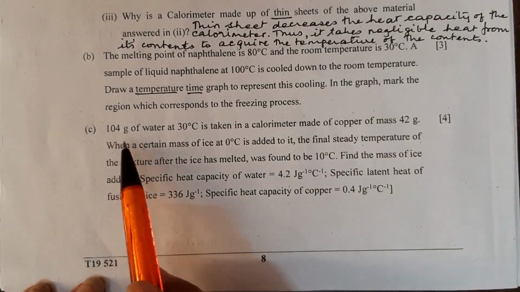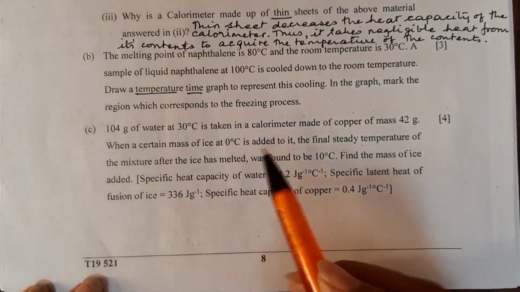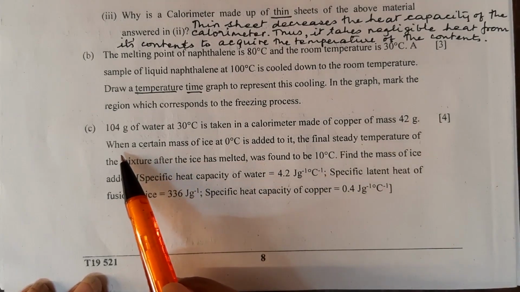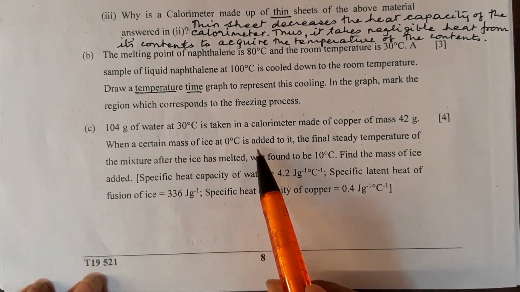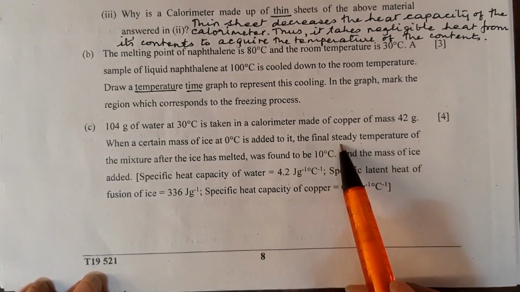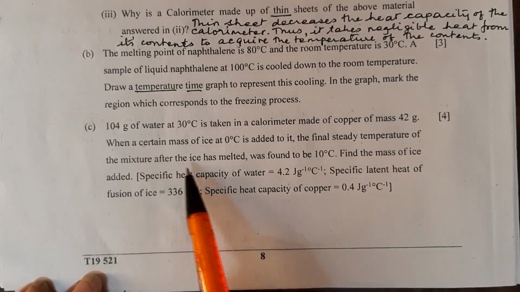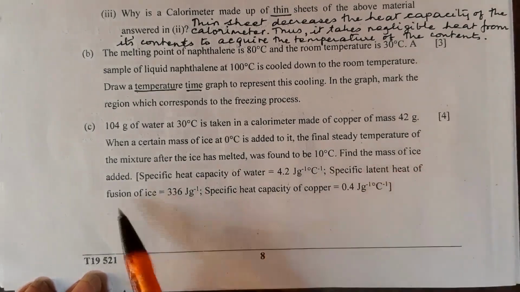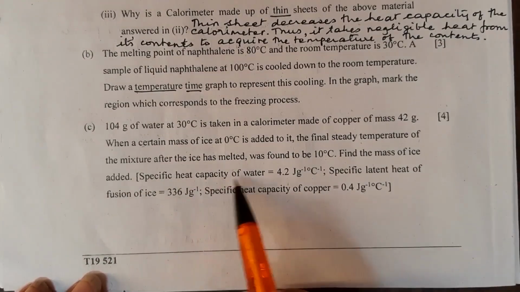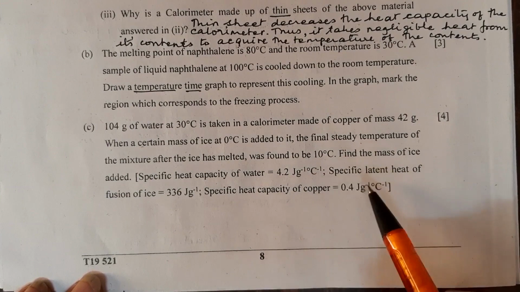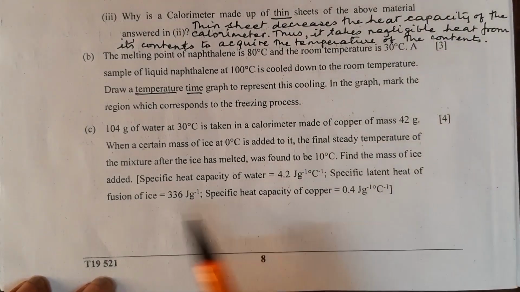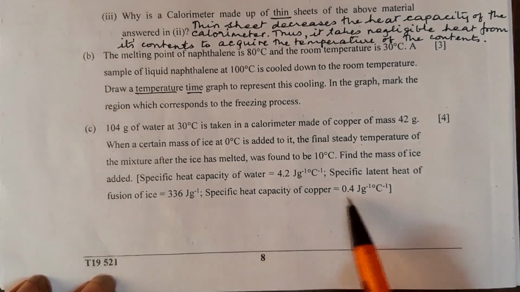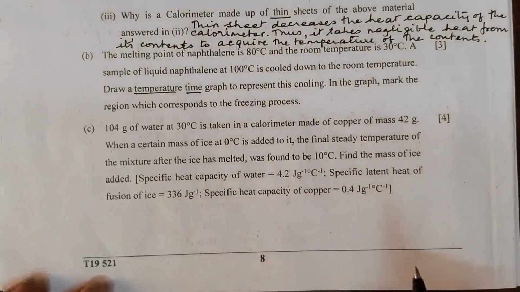9C. 104 grams of water at 30 degrees C is taken in a calorimeter made of copper of mass 42 gram. When a certain mass of ice at 0 degrees C is added to it, the final steady temperature of the mixture after the ice has melted was found to be 10 degrees C. Find the mass of the ice added. Specific heat capacity of water is 4.2 joule per gram per degree C. Specific latent heat of fusion of ice is 336 joule per gram. And specific heat capacity of copper is 0.4 joule per gram per degree C.